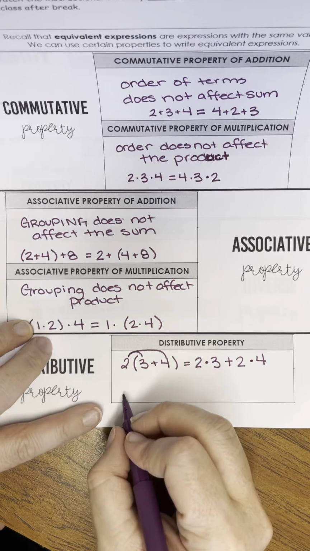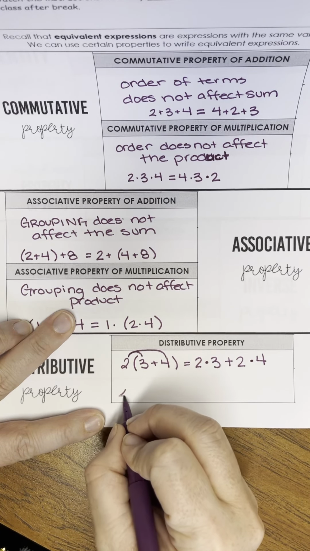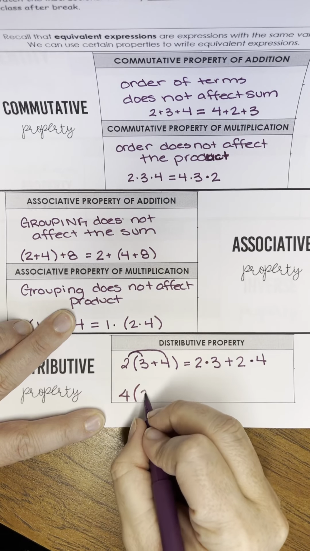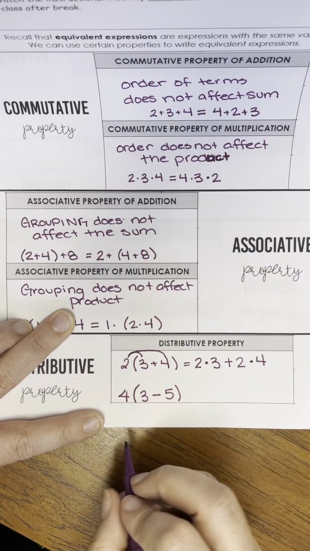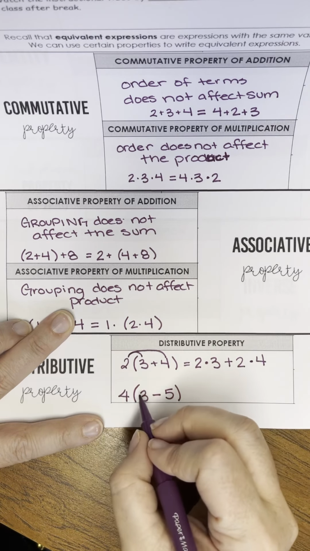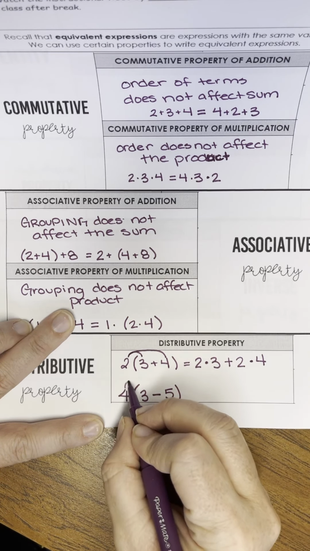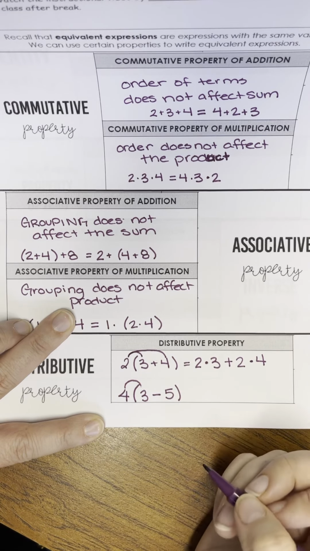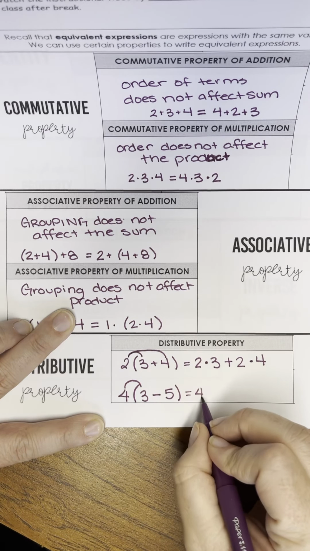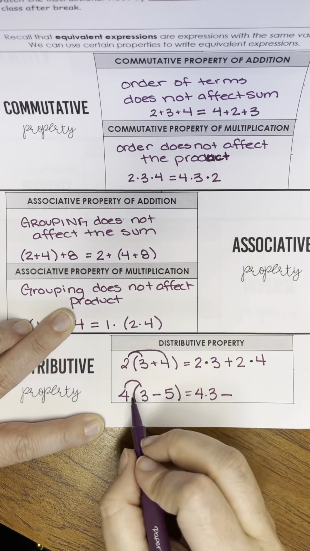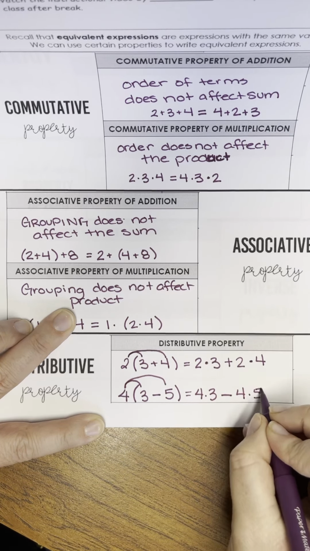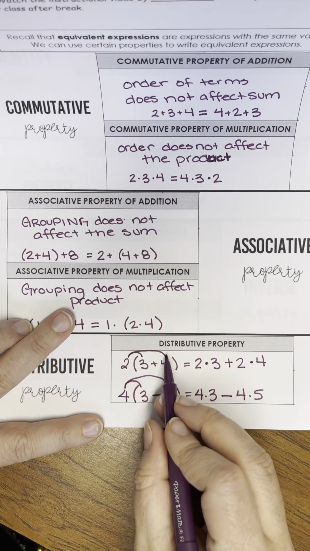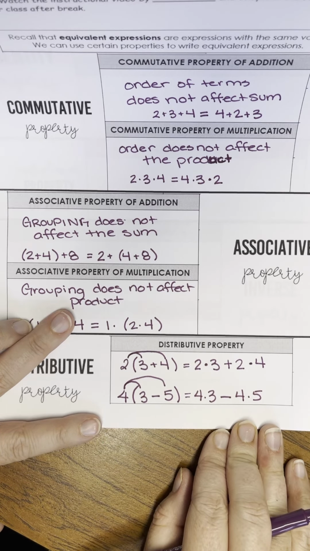Another example could be 4 and then 3 minus 5, okay? That would give us a negative number, but that's okay. Good for an example. 4 times 3 minus 4 times 5. Okay, so we're distributing that number outside of the parentheses.